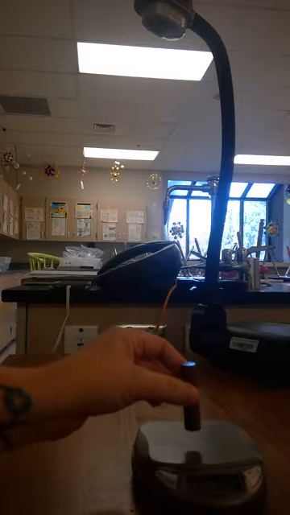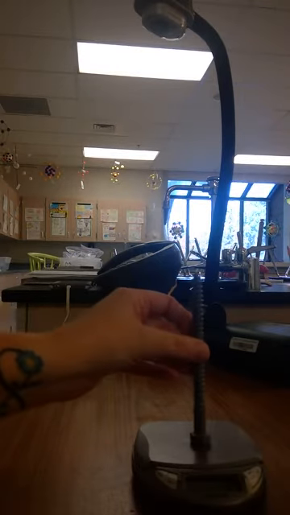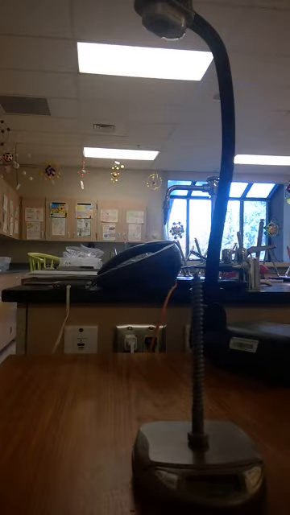The mass of our copper rod, 56.6 grams. And finally, the mass of our large screw or bolt, 57.0 grams.